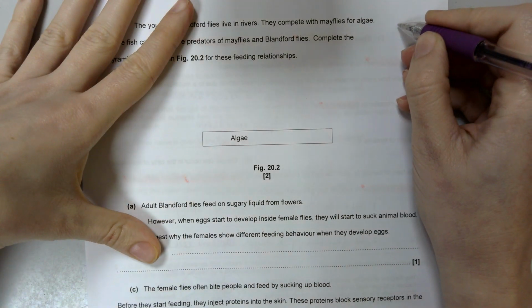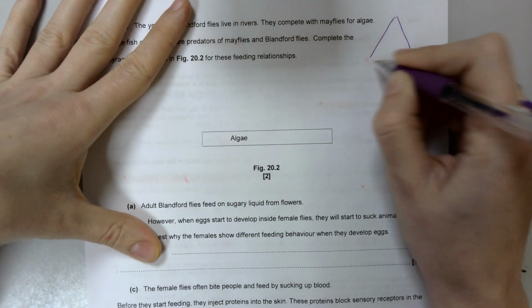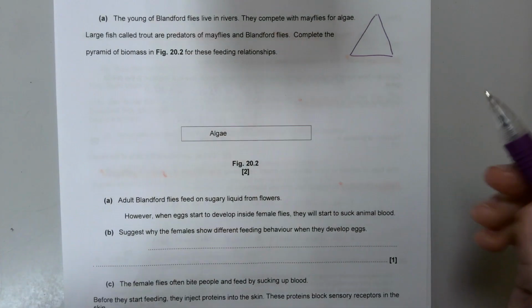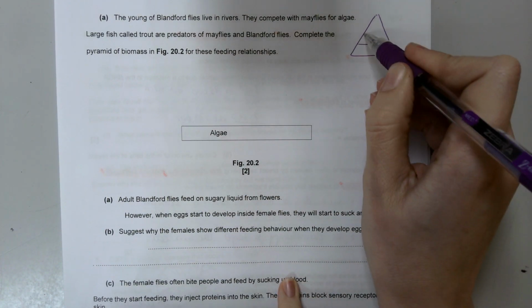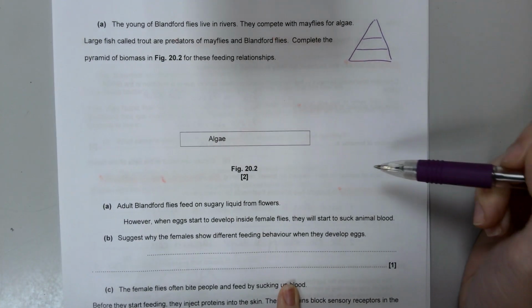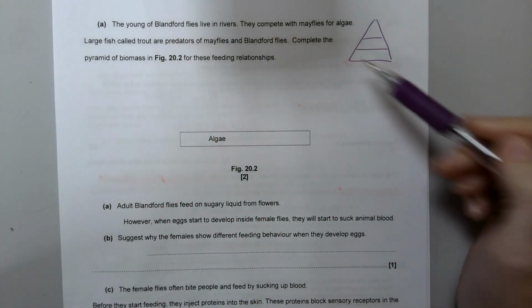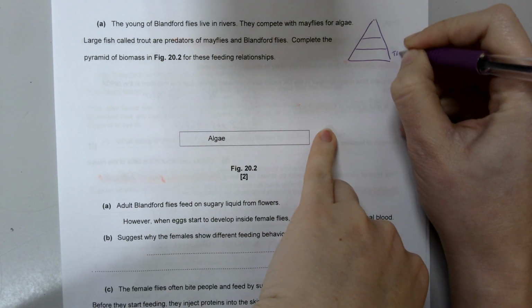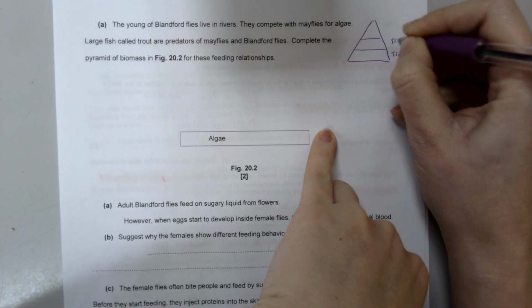Now, key to this is remembering what the pyramid of biomass is. So, pyramid of biomass is roughly, hopefully, if the ecosystem is in balance, in a pyramid shape. And each one is a different trophic level.